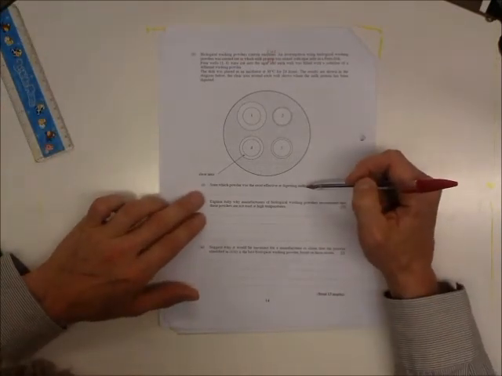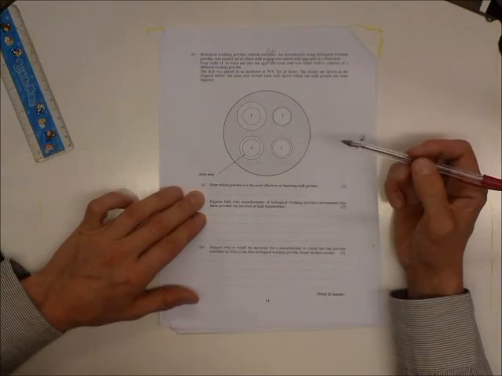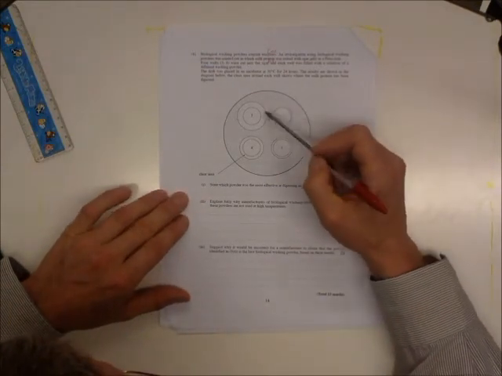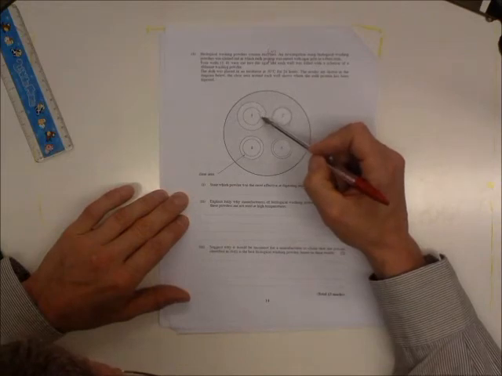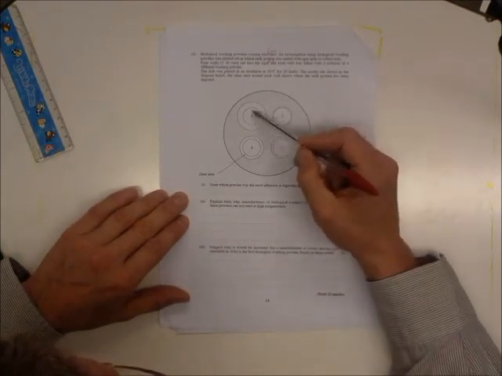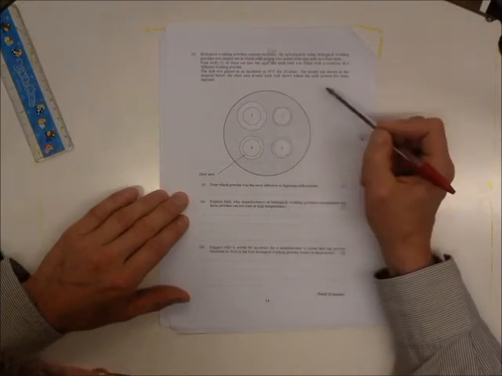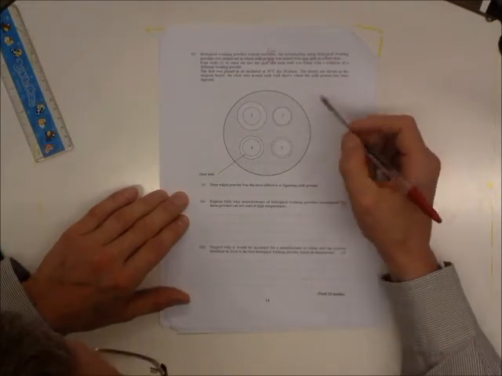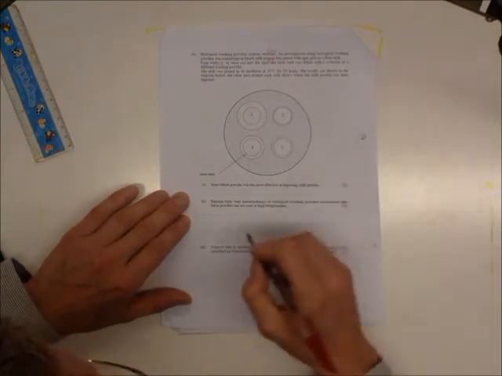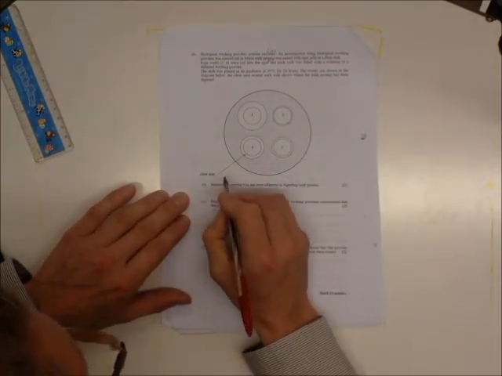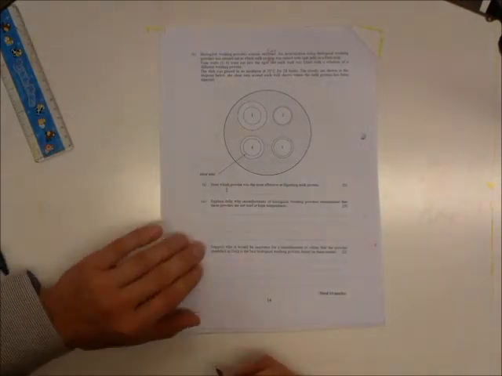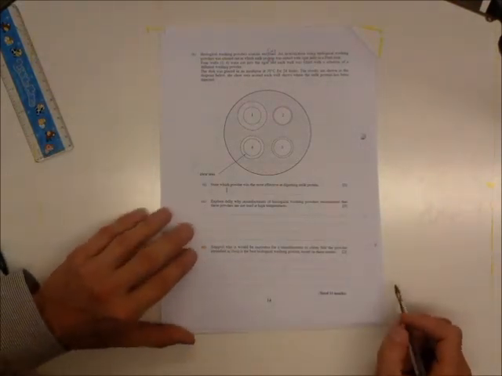Which is the most effective powder at digesting milk protein? You'd probably guess the right one here. So which one has the milk turned into the products? It's just testing, do you actually realise which one has been digested the most, or it's turning the milk protein into the product? And that's number 1. It's got the biggest clear area. So it says state, so I'm just going to state it. I'm not going to give any reasons there.